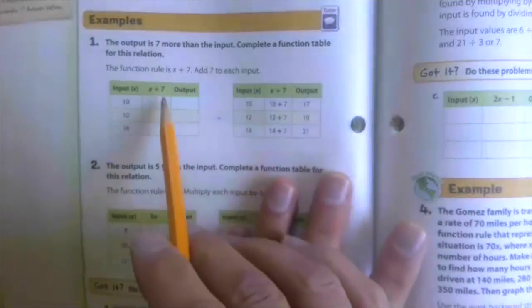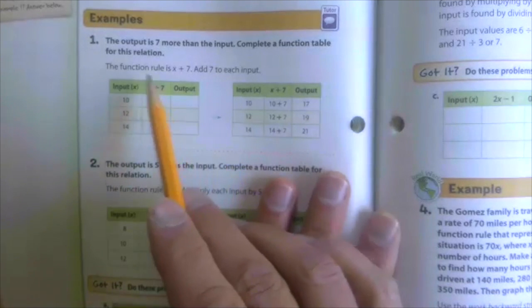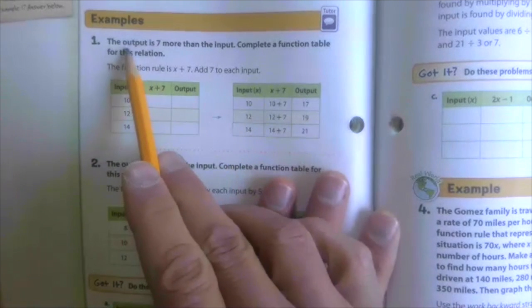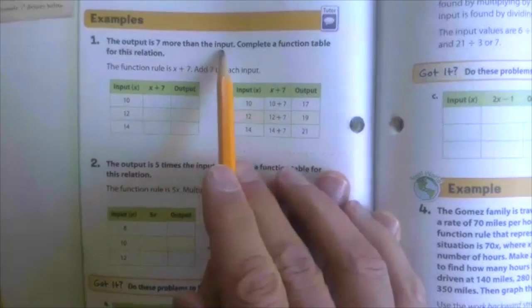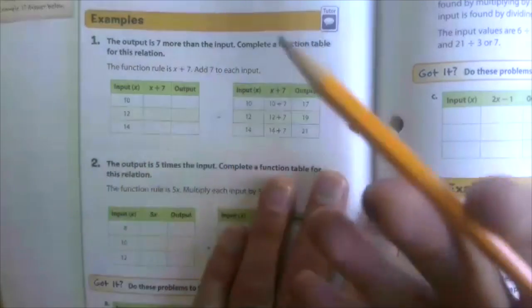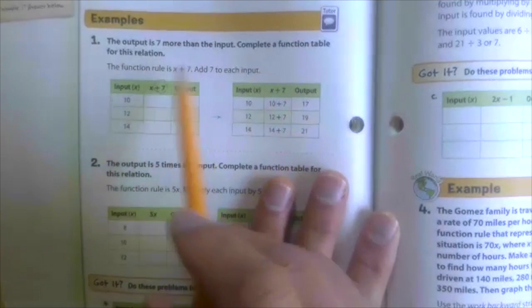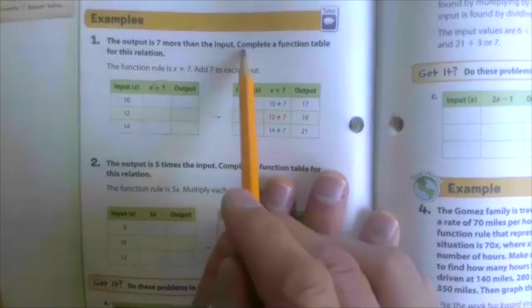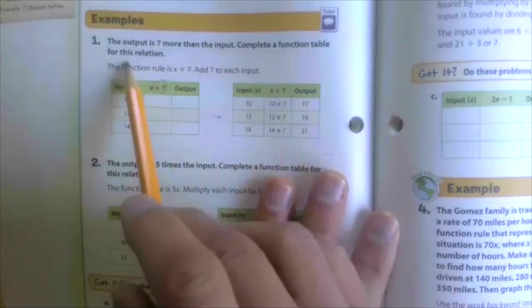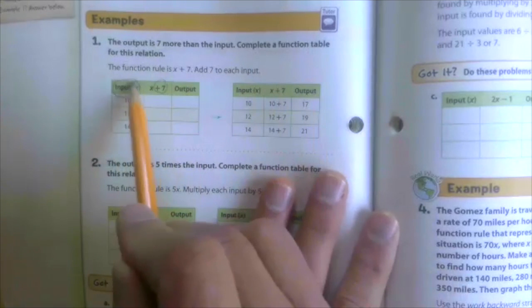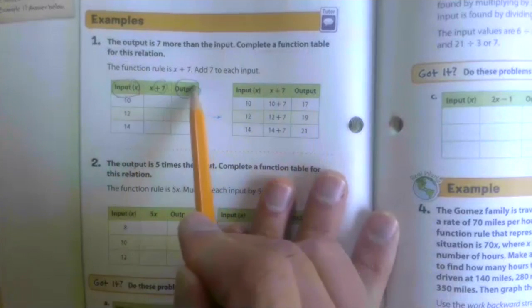Okay, so now let's go to page 580, the very next page in your book. So these are called function tables, the thing they're doing here. So let's read number 1. It says the output is 7 more than the input. 7 more. What kind of math problem is that usually? Give you a hint, it says it right here, plus 7. So if it's 7 more than the input, complete the function table of its relation. So here's input is that column and output is that column.